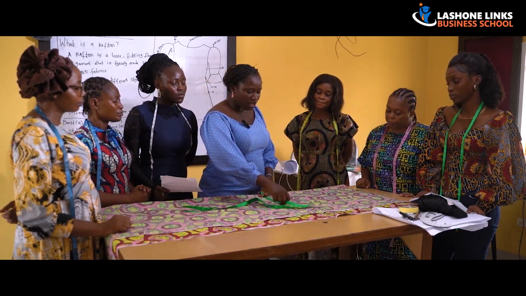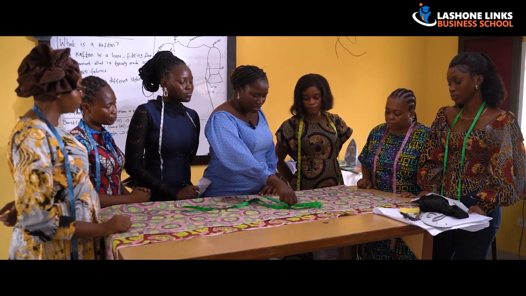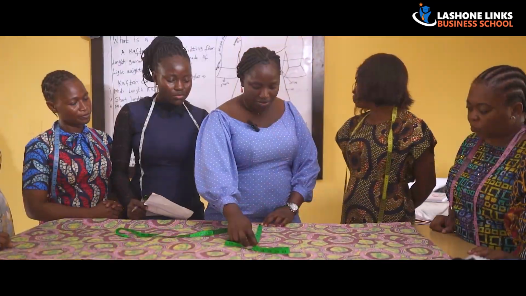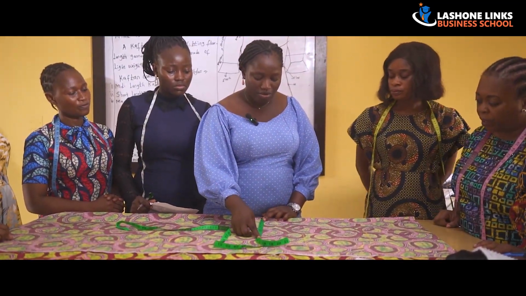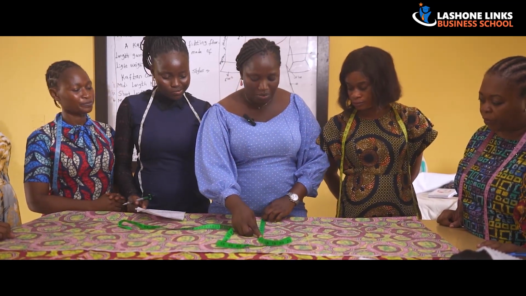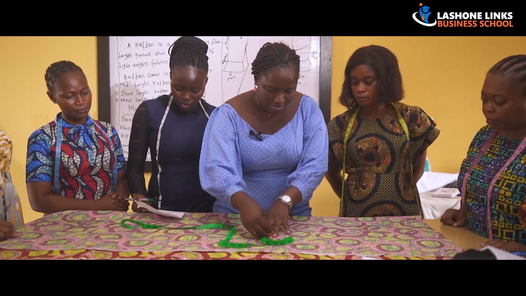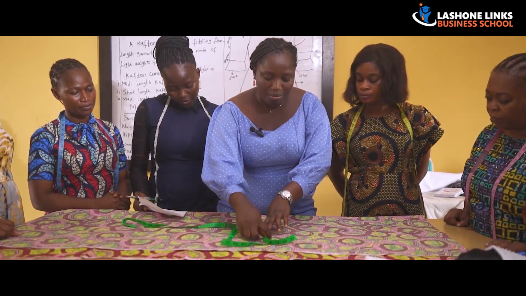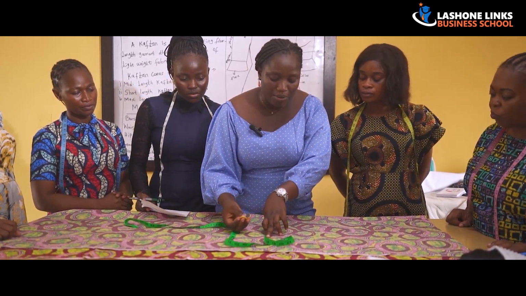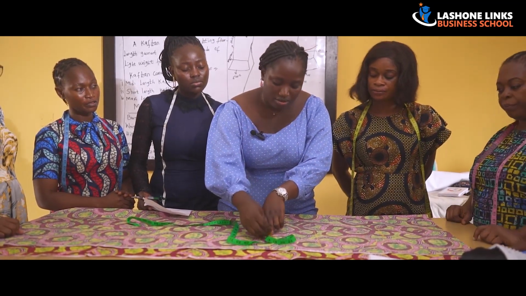Then you proceed to take your hip measurements. This was the hip on the board. 50 divided by 4. 12.5 plus 1 inch freeness, 13.5, plus 1.5 sewing allowance. 15.